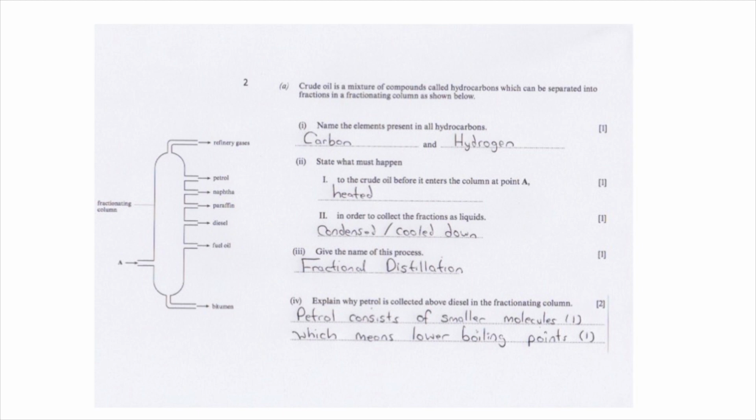1 mark for that. And then the last part says explain why petrol is collected above diesel in the fractionating column. There's 2 marks for this. 1 mark if you said petrol consists of smaller molecules or shorter hydrocarbon chains. 1 mark for that. And this means that it has a lower boiling point. 1 mark for that.